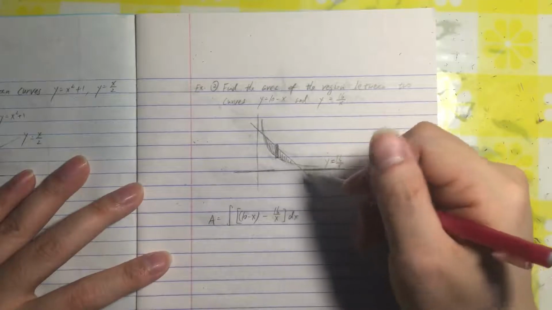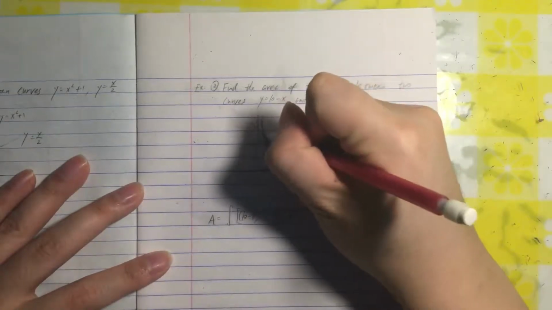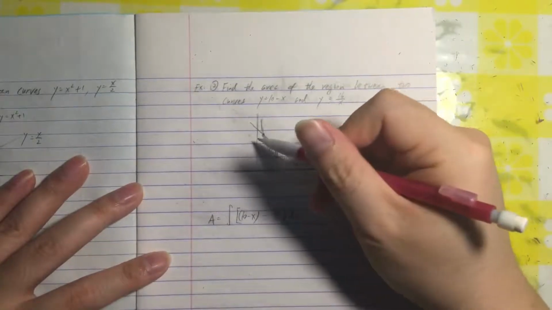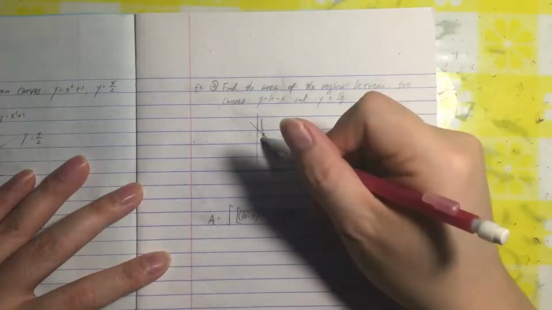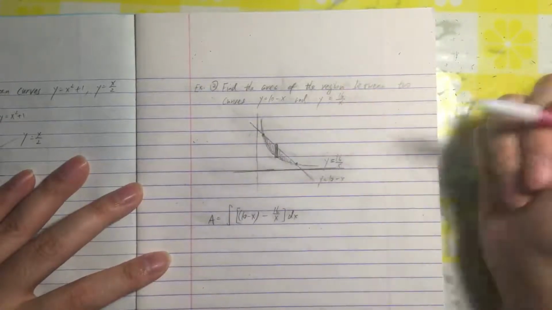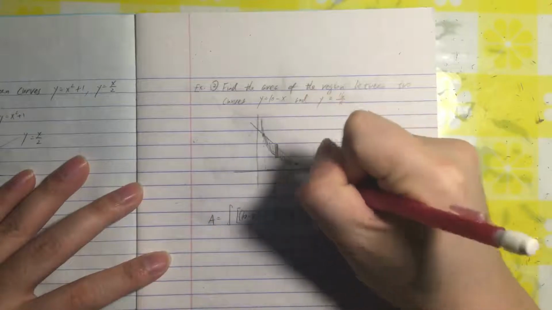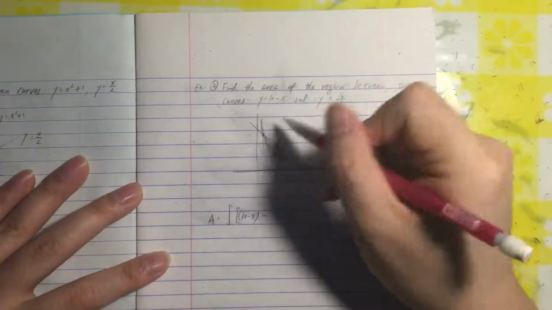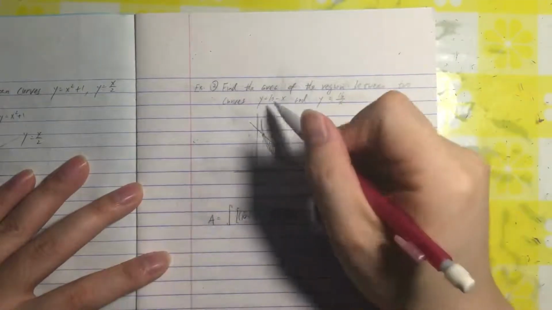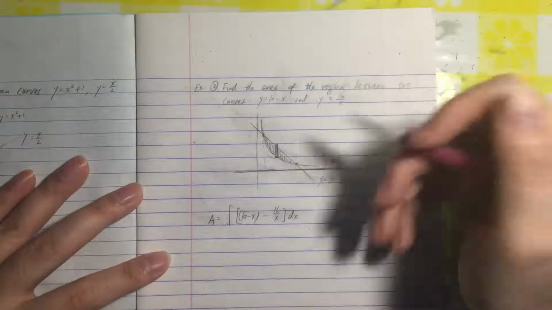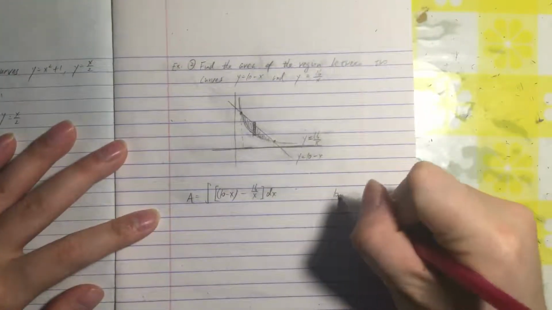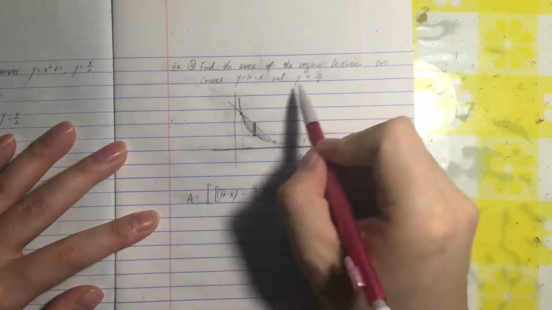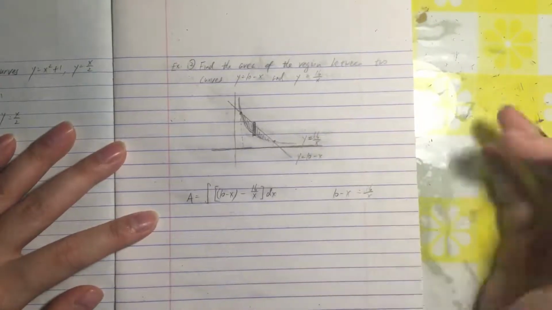Look at this region here. That's the left bound. That's the right bound. They are both the intersection of these two curves. In order to find the intersection, we set these equations equal to each other and solve for x. So here I set 10 minus x equal to 16 over x. Solve the equation for x.